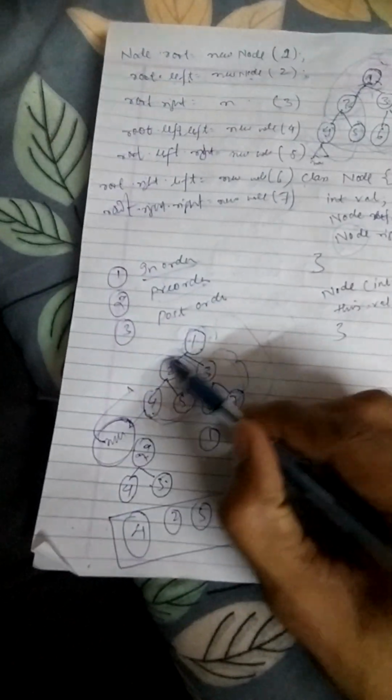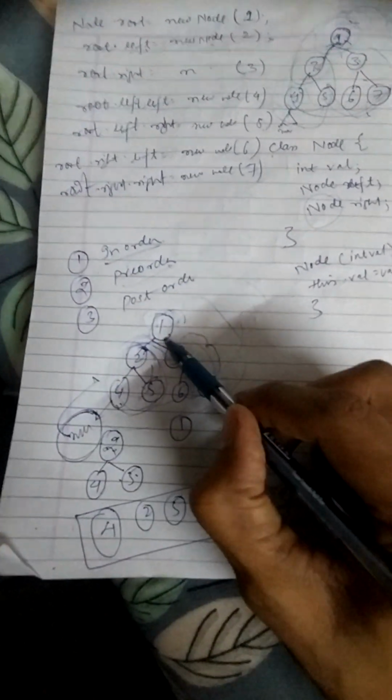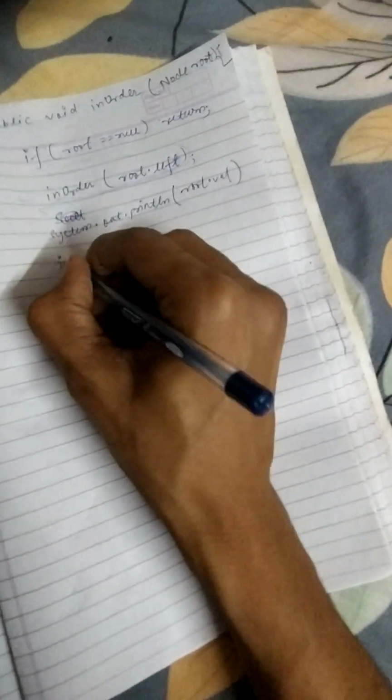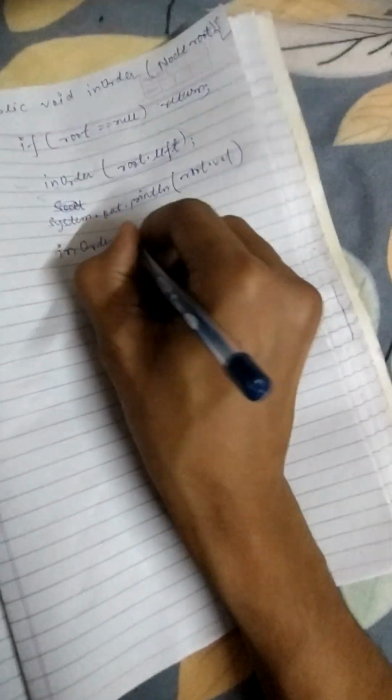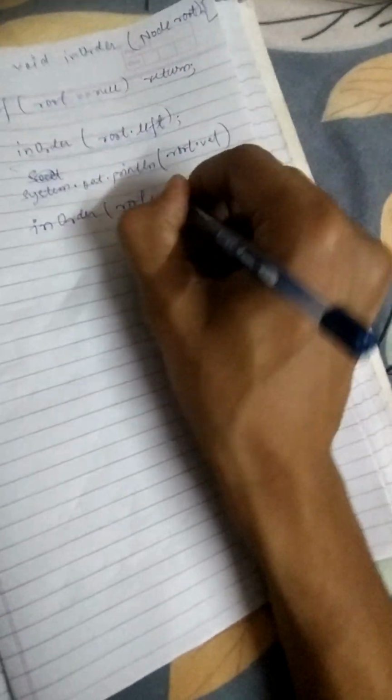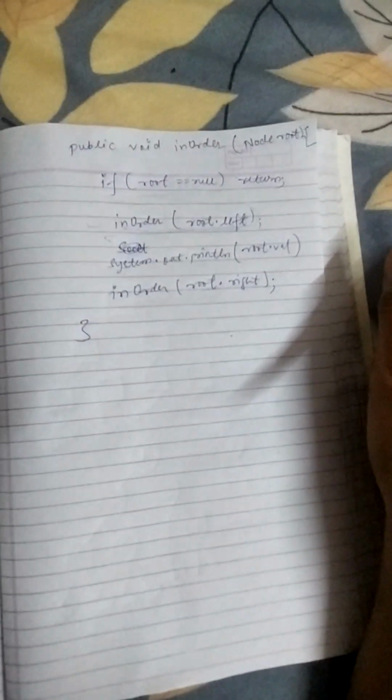By this line we should have the faith that we have explored the left subtree, and since we have gone to the parent, we will simply print it, and then we will move on to the right subtree: inOrder(root.right). So this will be the complete function to iterate in-order on a particular binary tree.